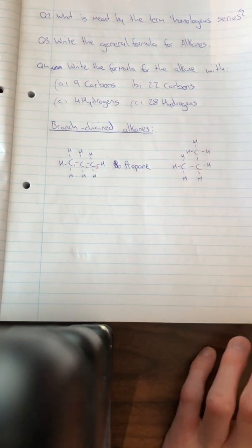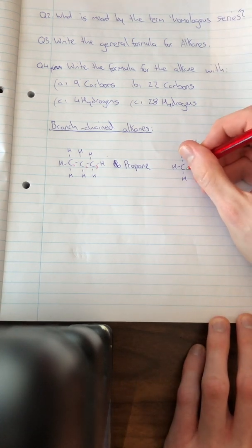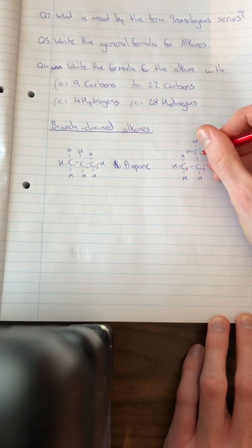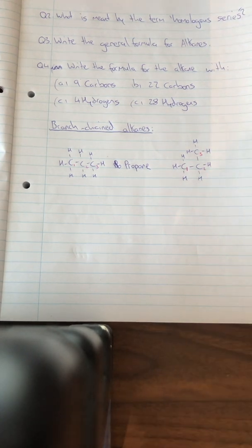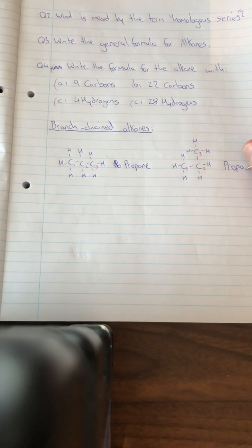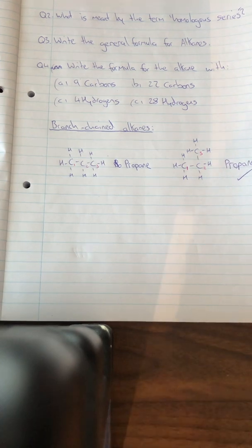Now if we take the red pen and we label the carbons, the longest chain is still 1, 2, 3. Okay, so because the longest chain is still 3, that is still called propane. Okay, it hasn't changed.